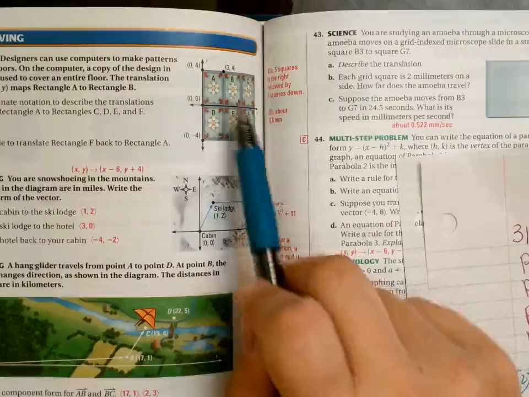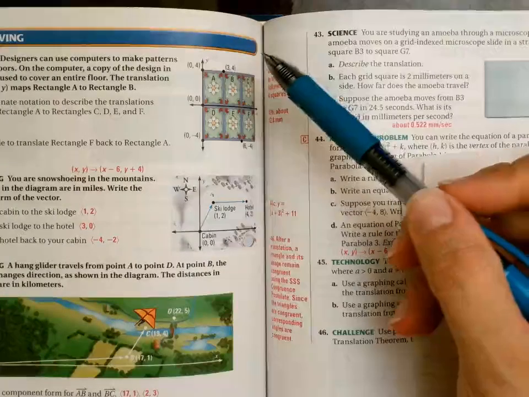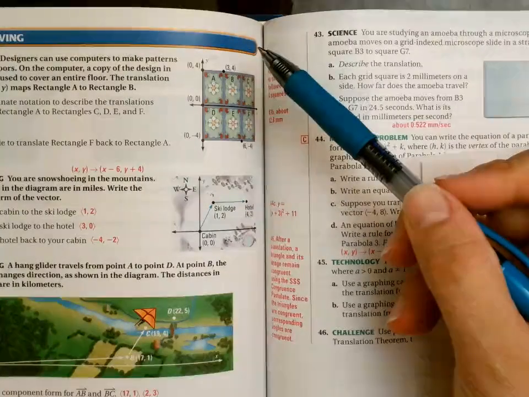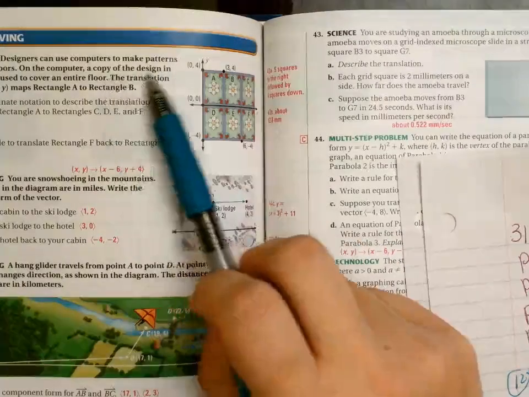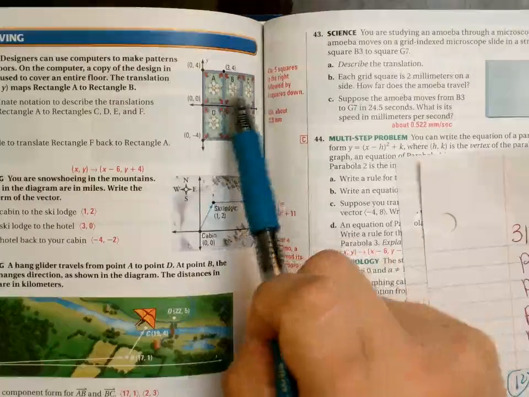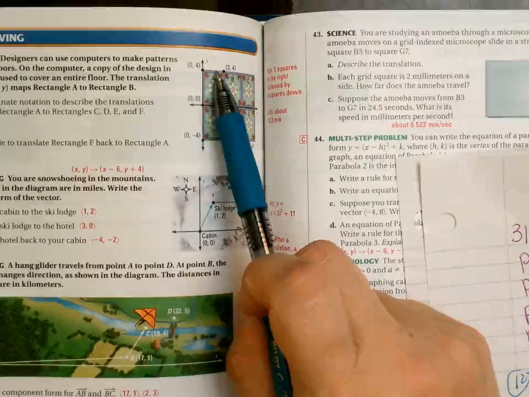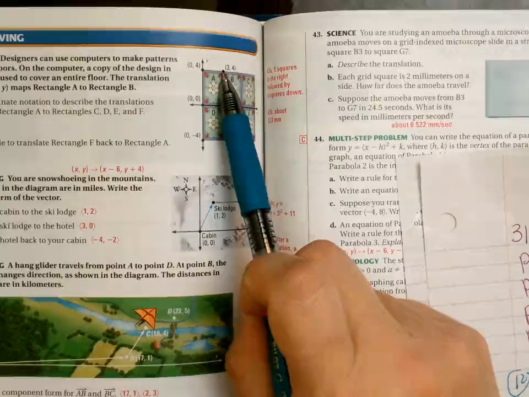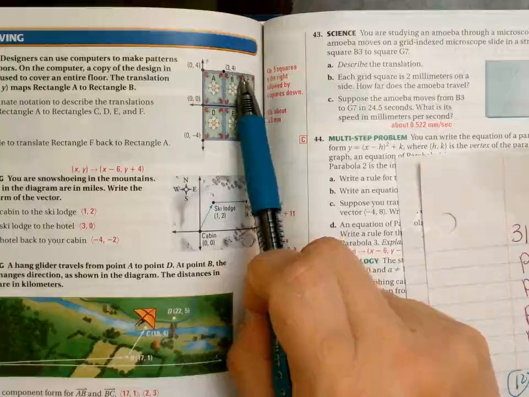Okay, so going A to C. These are all the same size. They're all equal rectangles. So I'm going from A to C. I'm going over, this point went over 3. And then it went over 3 more. So it's really going over 6. X plus 6, y stays the same. (x + 6, y).